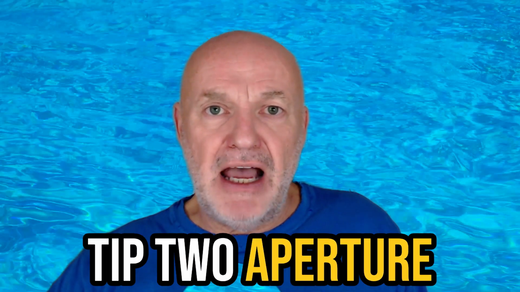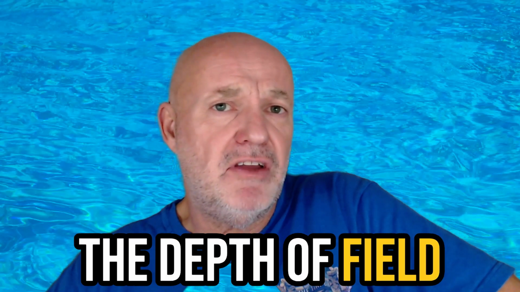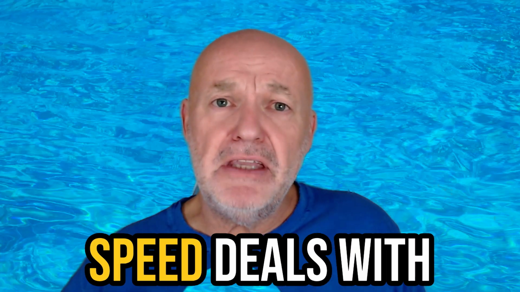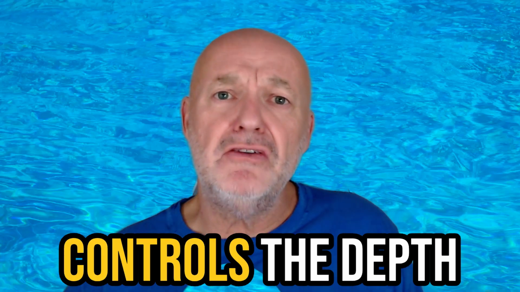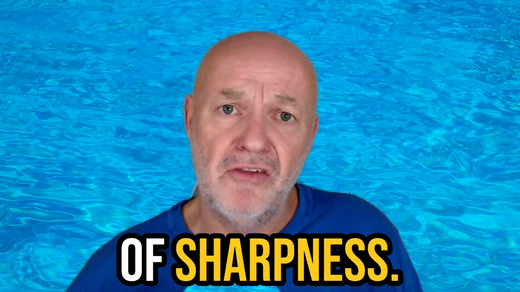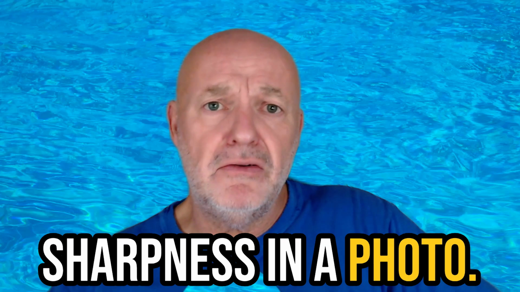Right, tip 2, aperture for maximum photo sharpness and the depth of field that you need for the photo. So while shutter speed deals with motion, aperture controls the depth of field, or as I like to call it, depth of sharpness. And that impacts, of course, on the overall perceived sharpness in a photo.